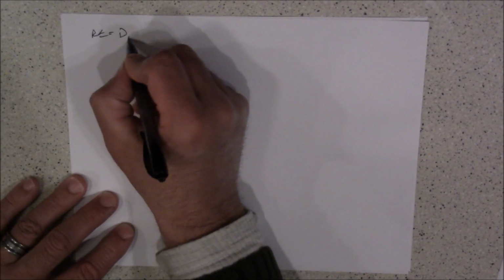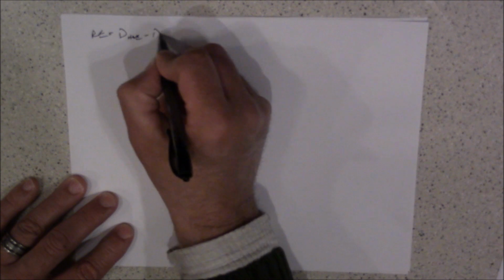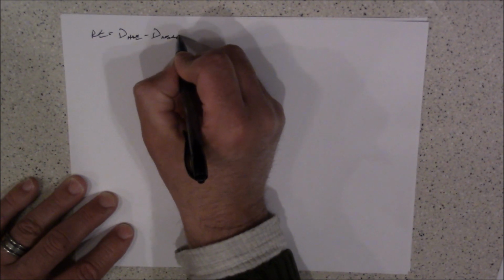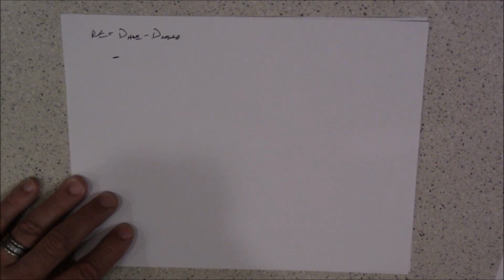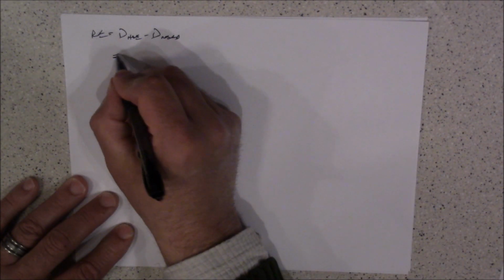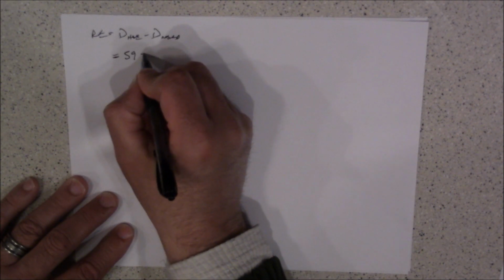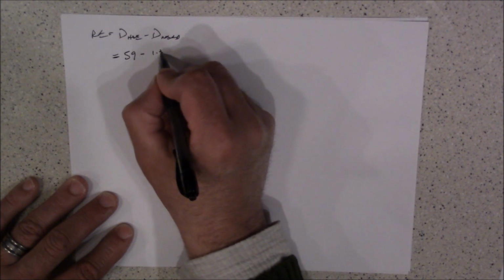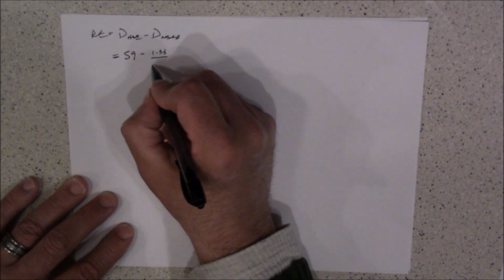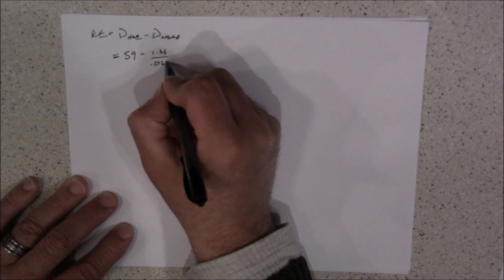All right, the fifth scenario. Once again, refractive error is the difference between what we have and what we need. So in this scenario, we're given an eye that now has a corneal power of 59 and an axial length of 24 millimeters.